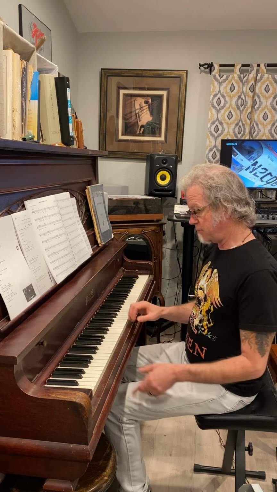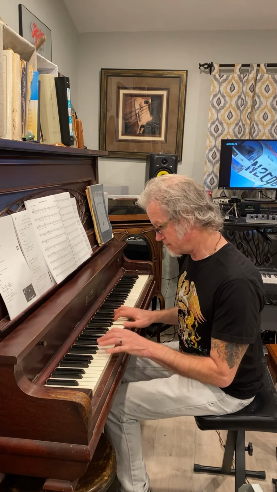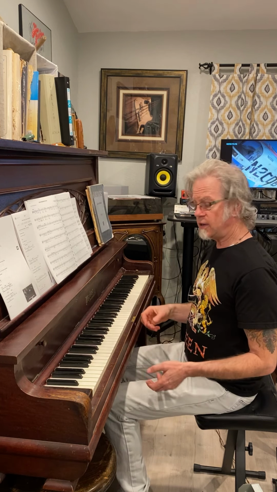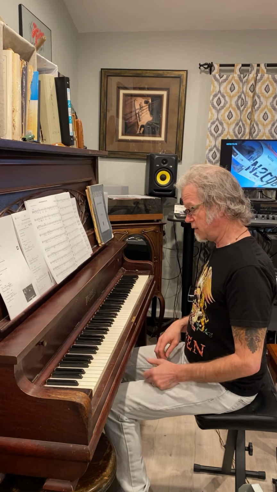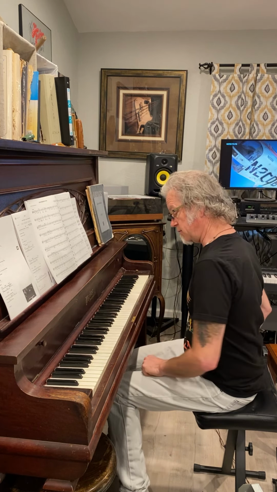And what I did there, right after establishing G with the D7, I went back to a G7. We ended up back in C. It's a very easy transition to make when you're going from two closely related keys like that.